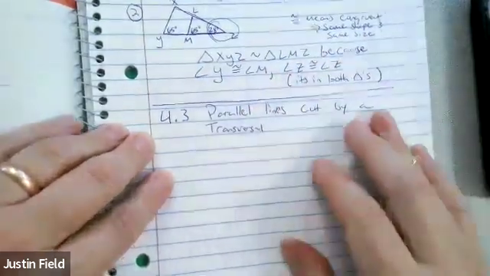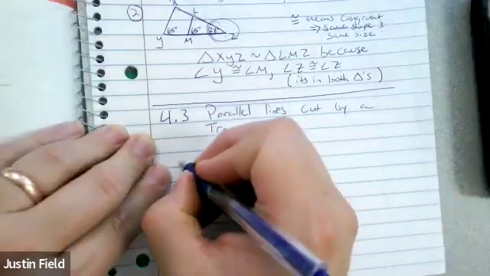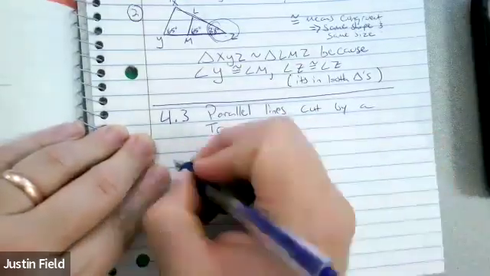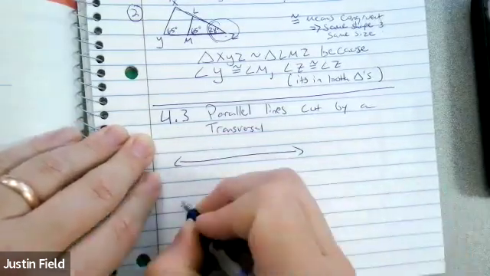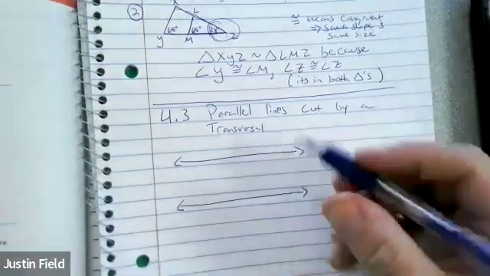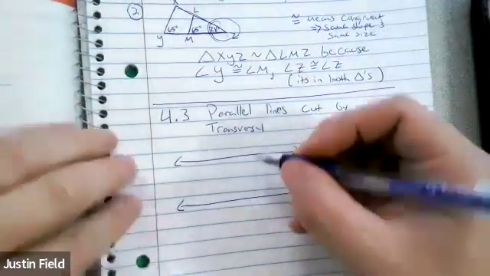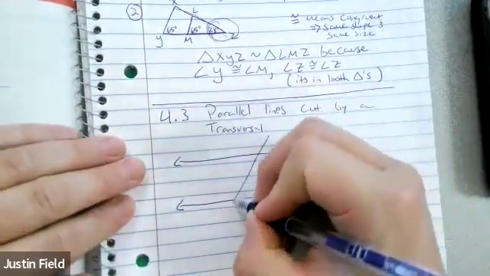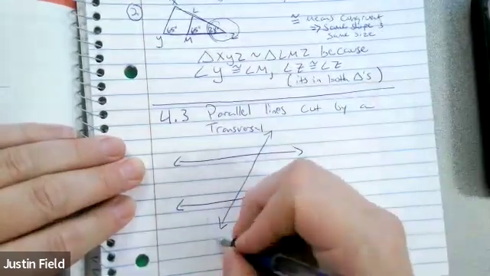So all over our world, you can see parallel lines. We're going to draw two. In the picture we just saw, these were the sticks, right? And a lot of times, these parallel lines can be crossed or cut by another line. We call the line that crosses over them a transversal.